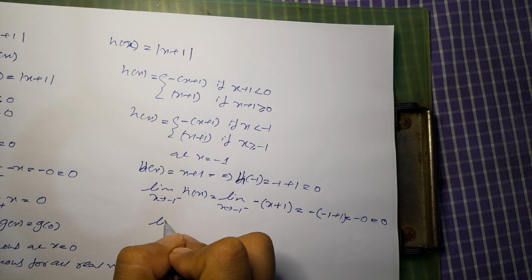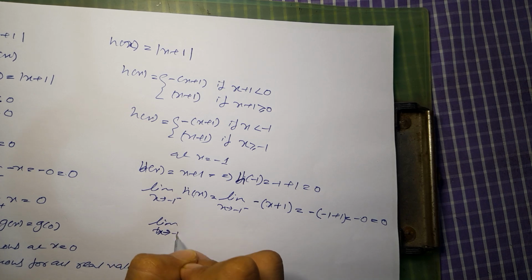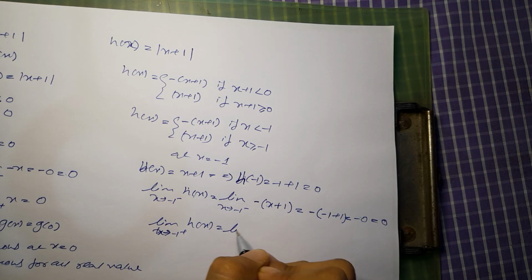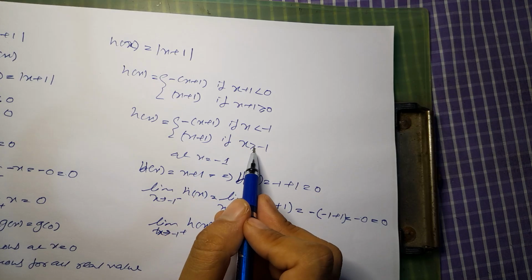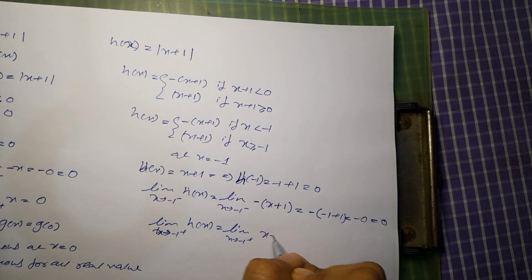Right hand limit, x tends to minus 1 plus, h(x) is equal to x plus 1. Instead of x, it will give minus 1 plus 1, that is equal to 0.